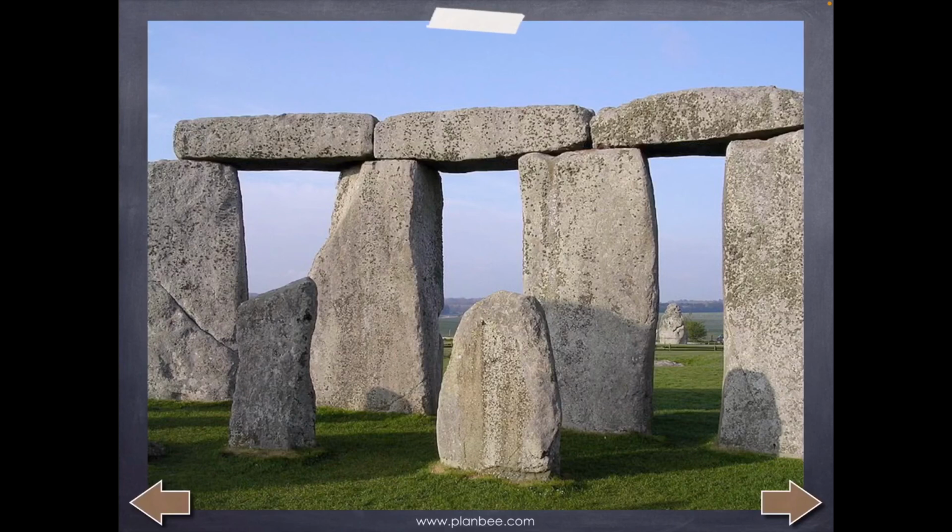In fact, archaeologists think that the rocks were brought here by people, which is a very challenging thing to do because these rocks are 5,000 years old. So 5,000 years ago, nobody had cars or trucks or anything like that to carry the rocks. So it's a bit of a mystery as to how they managed to do it.